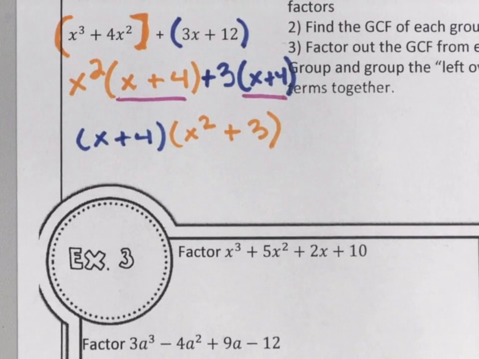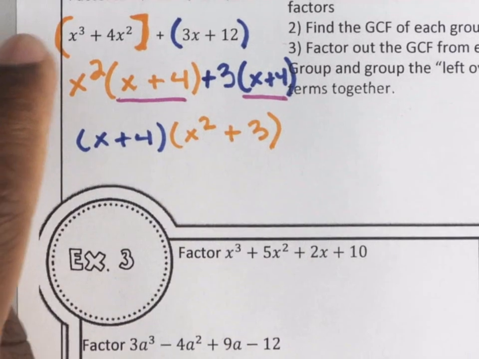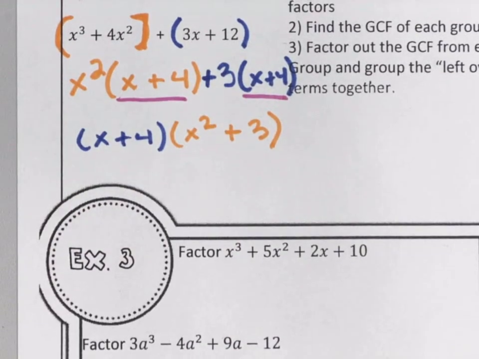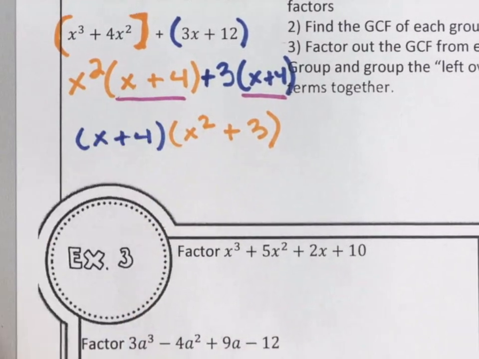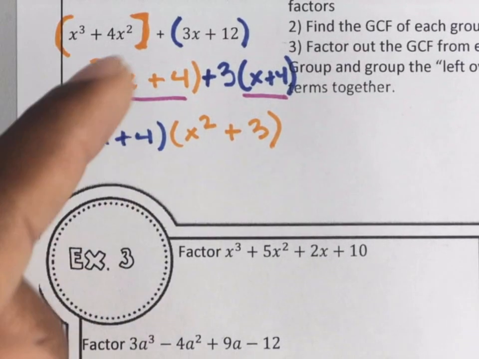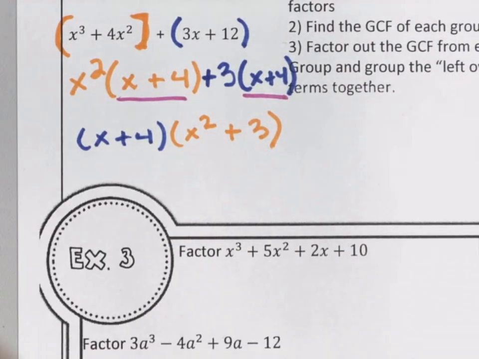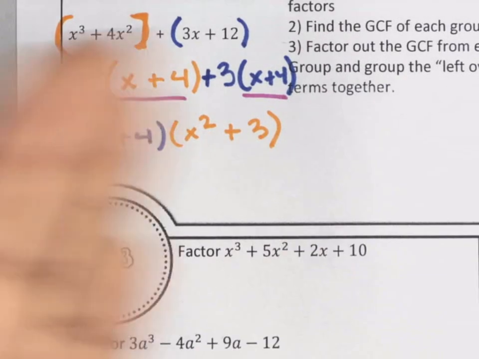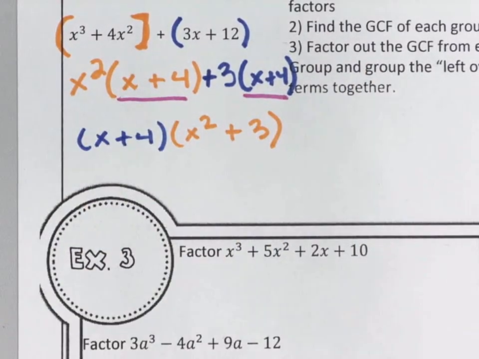And that's factoring by grouping. We group the first 2 and the second 2. We look at each grouping individually, factor out a GCF, and a lot of times there's a factor in there that's hiding from us. Once you factor out that GCF, you can see it.